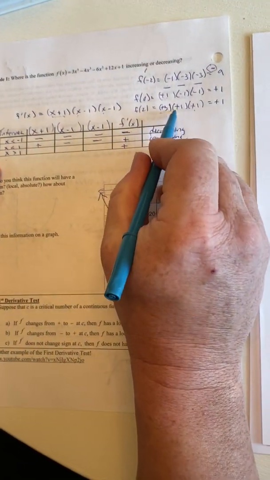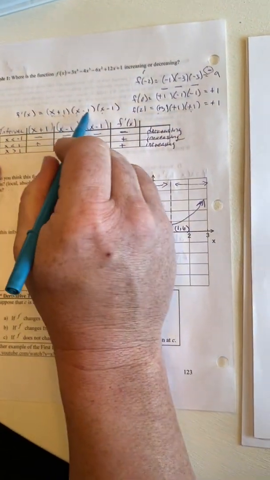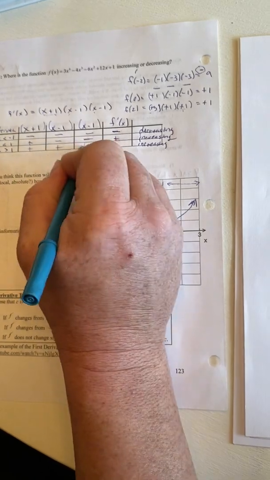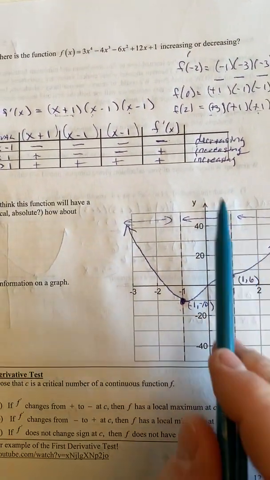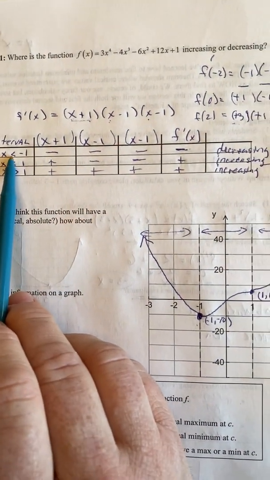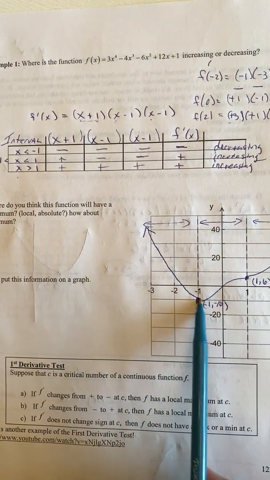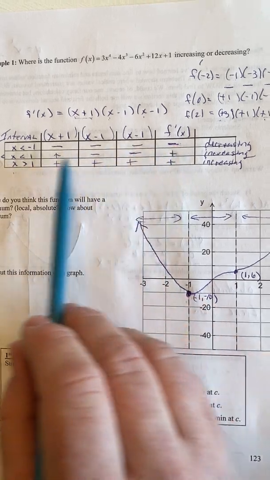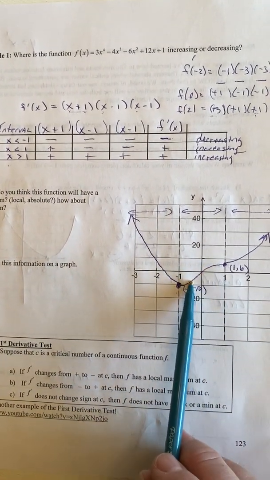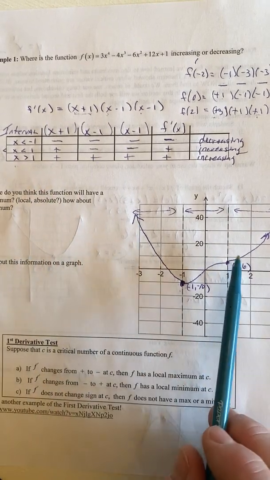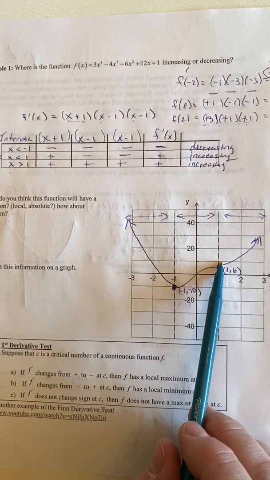So again, I'll carry these signs over, positive, positive, positive. And that's what some people like to do to create this, because then you'll know for values less than -1, this is decreasing. Your slope will always be negative. For values in between -1 and 1, it will be increasing. And for values after 1, it will be increasing as well.